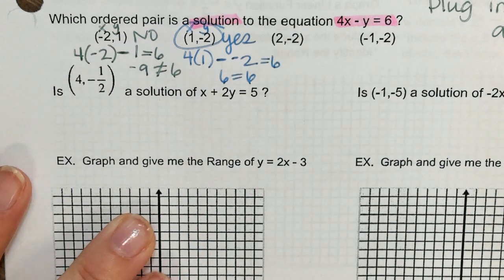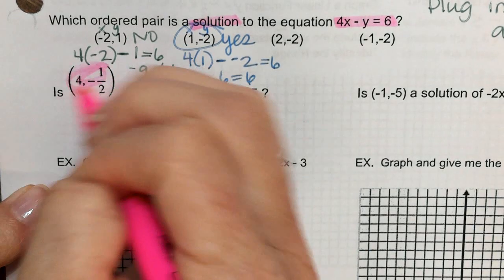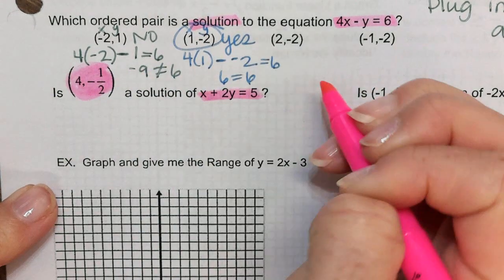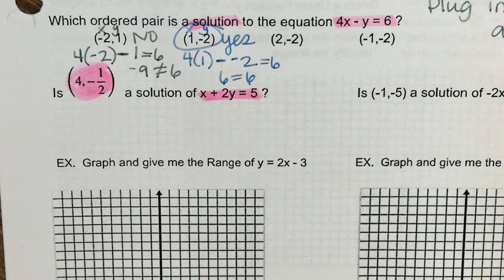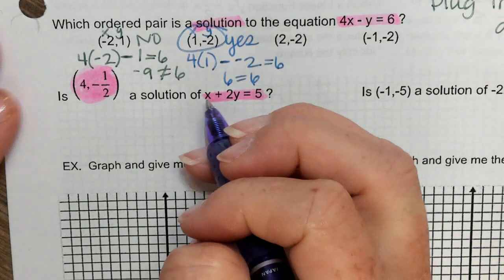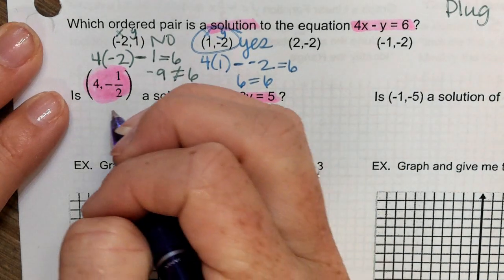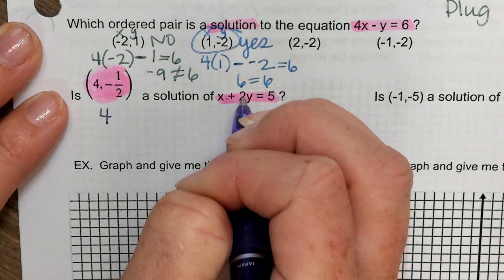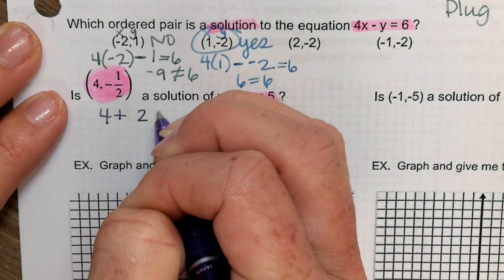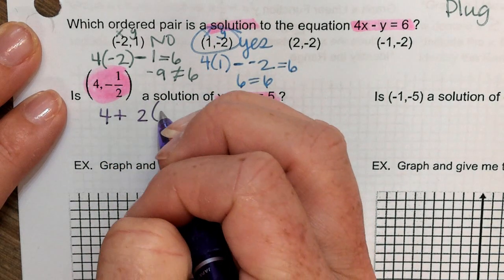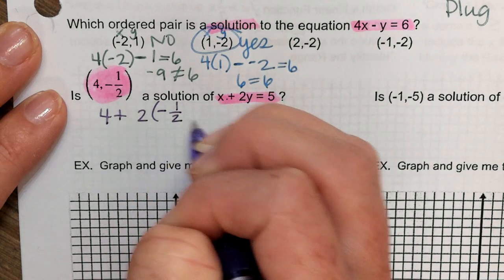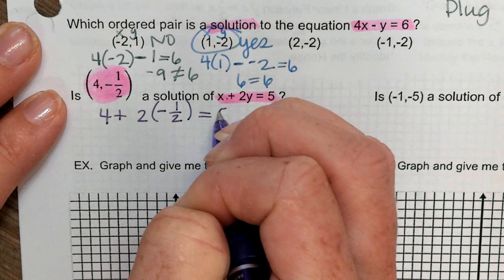It says, is this coordinate a solution to that line? Again, you're simply just going to go plug it in to see if it's true or not. So I would say, is x, what's x? 4 plus 2 times y. Well, what's y? -1/2. Is that equal to 5?